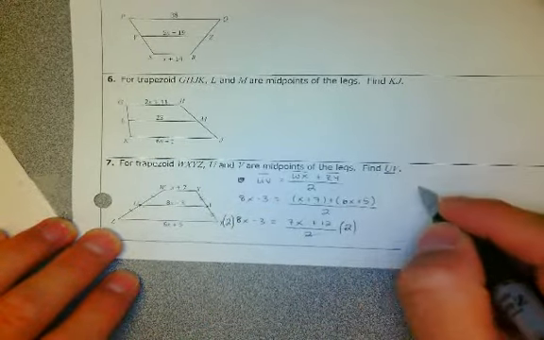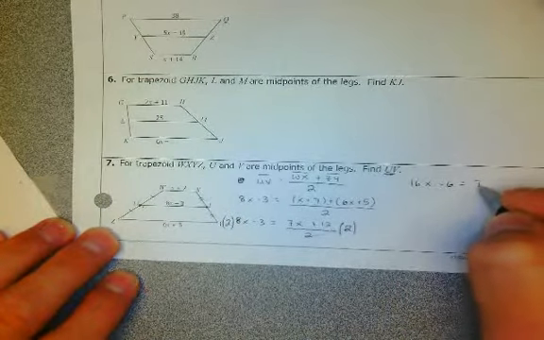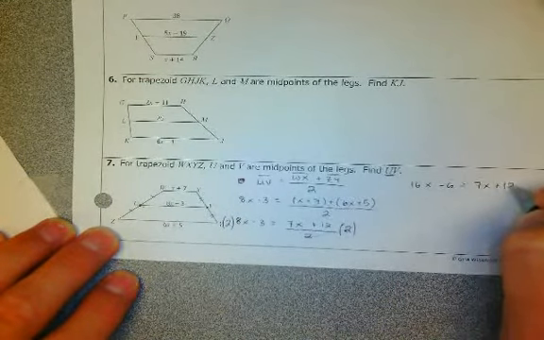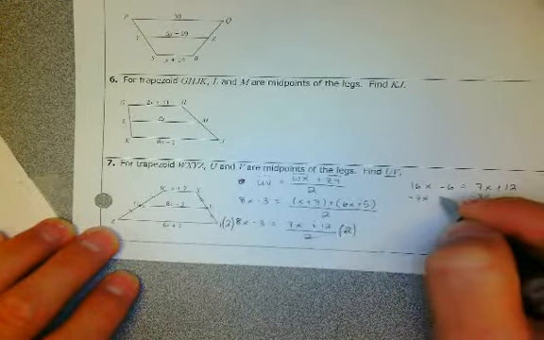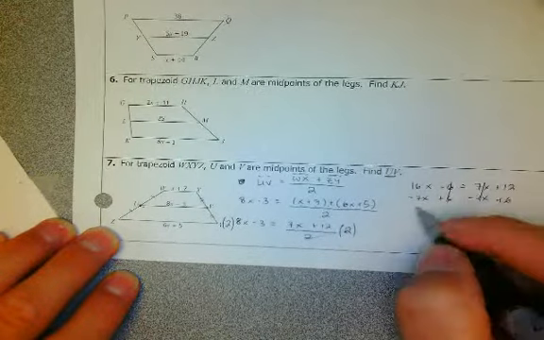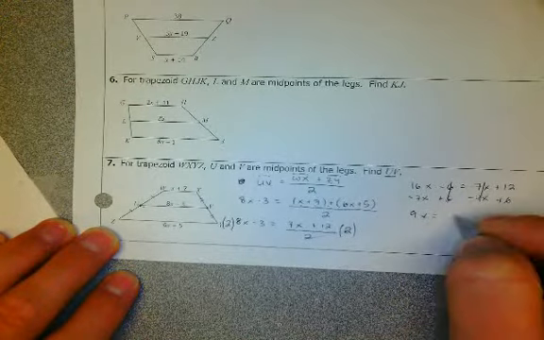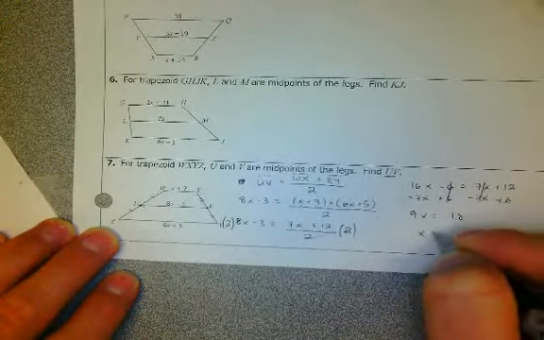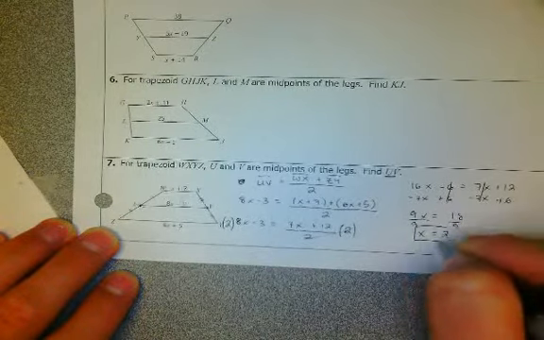That cancels these out, and I get 16x minus 6 equals 7x plus 12. Move the x's over. Move this 6 over. These cancel out. I get 9x equals 18. Divide by 9, and we get x equals 2.